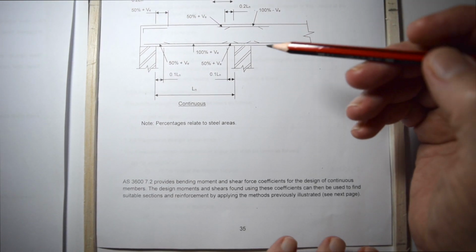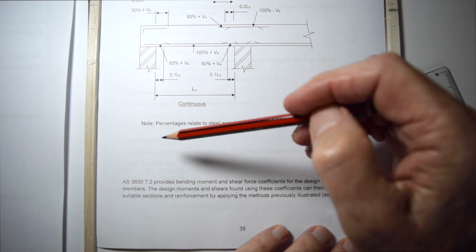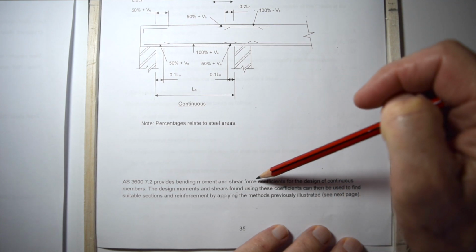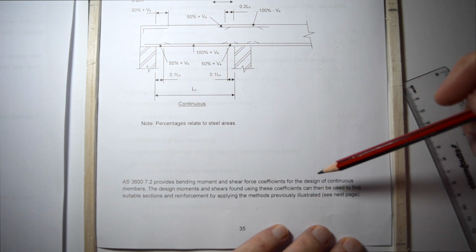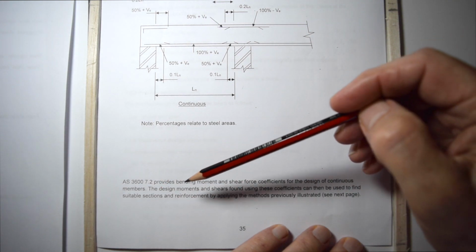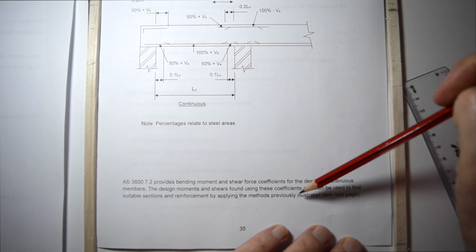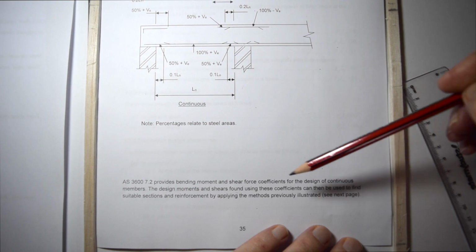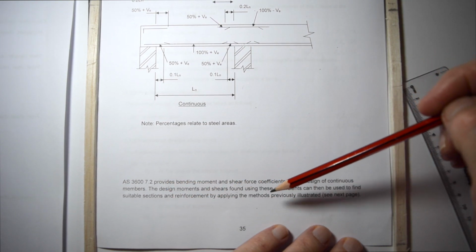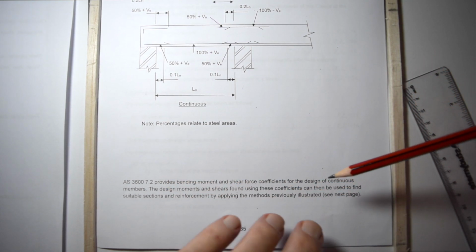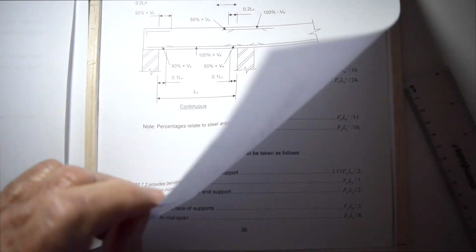Right, let's move on. AS 3600 7.2 provides bending moment and shear force coefficients for the design of continuous members. The design moments and shears found using these coefficients can then be used to find suitable sections and reinforcement by applying the methods previously illustrated. See the next page.